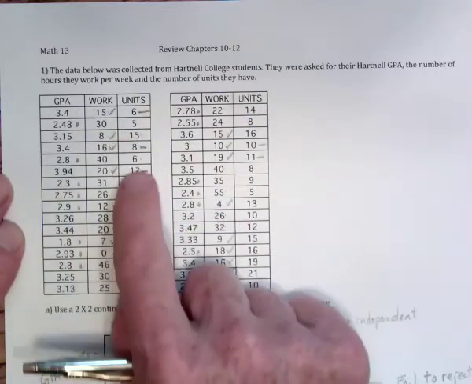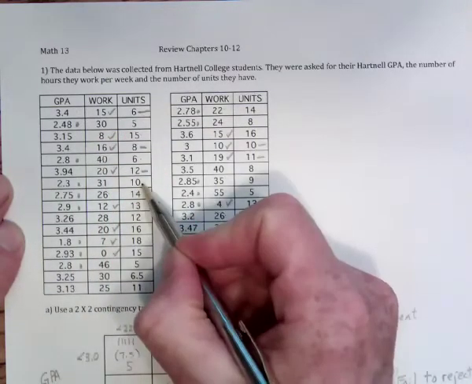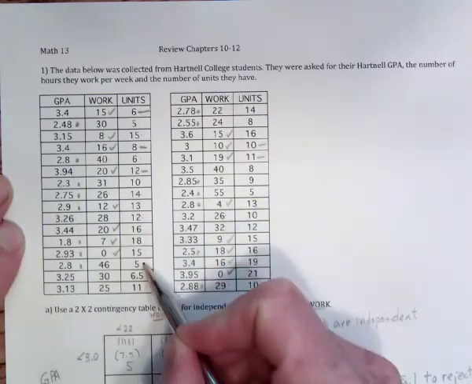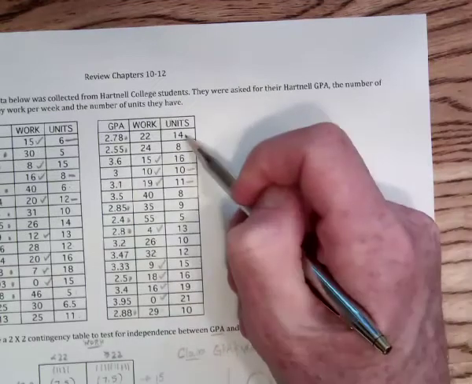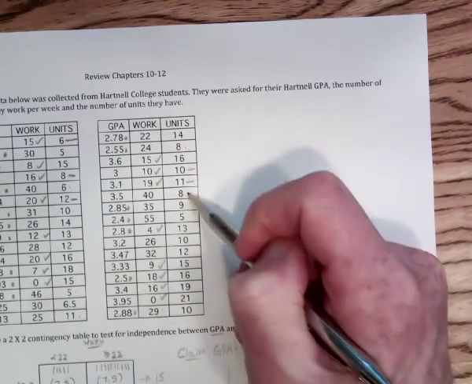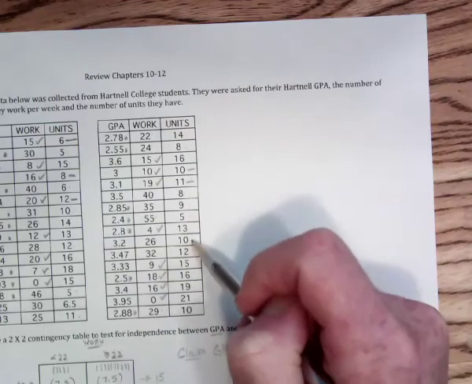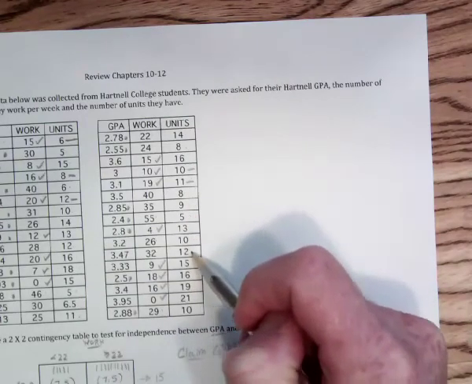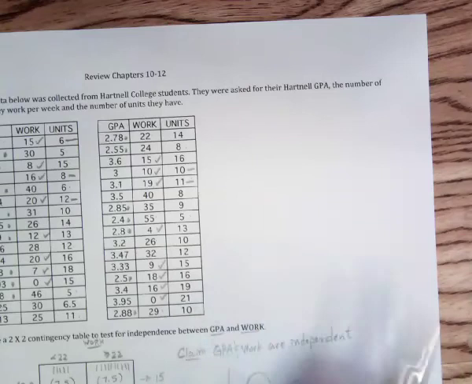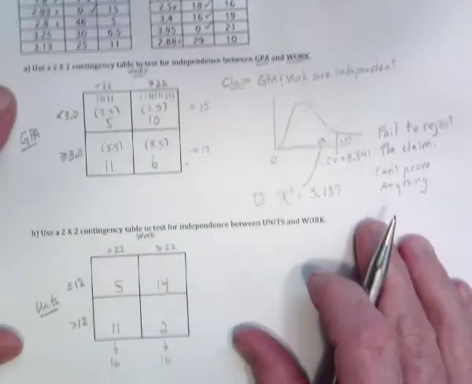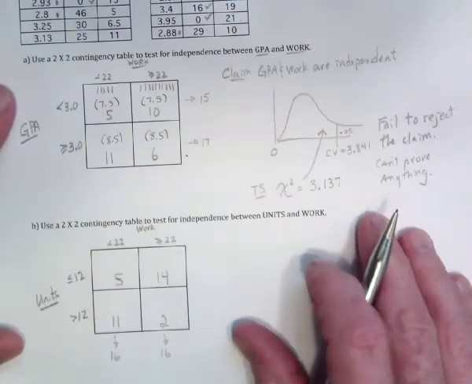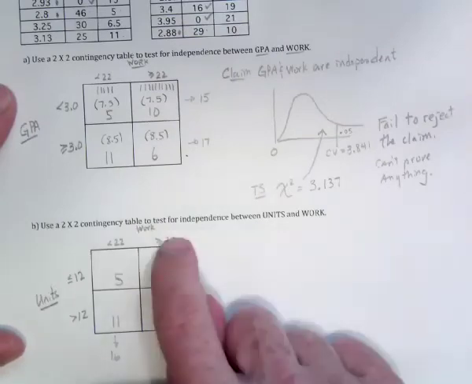So there's 1, 2, 3, 4, 5, 6, 7, 8, 9, 10, 11, 12, 13, and 14. So there would be 14 people in this category, which leaves 2 people for the other category. So there's only 2 people that are working a lot and taking over 12 units.